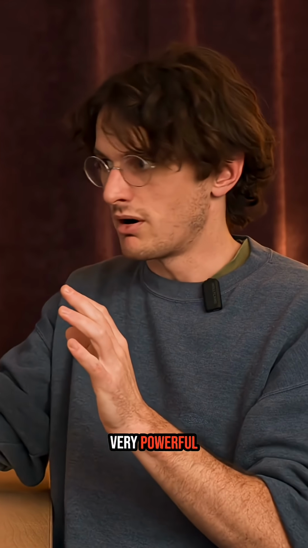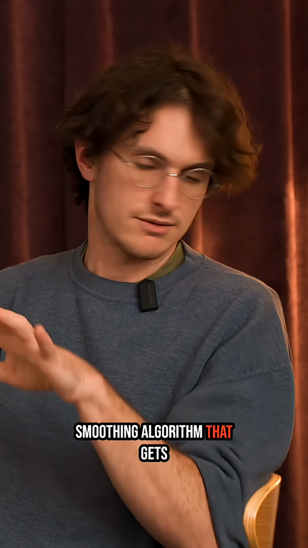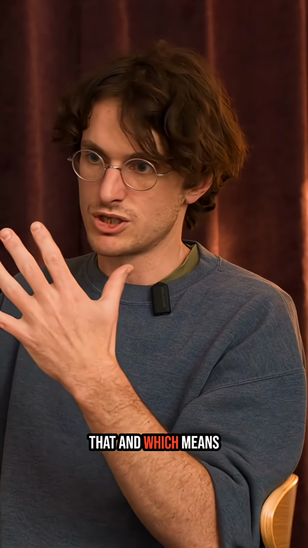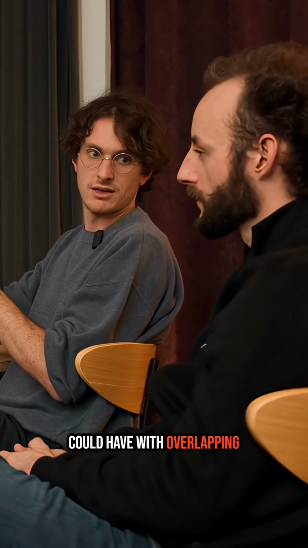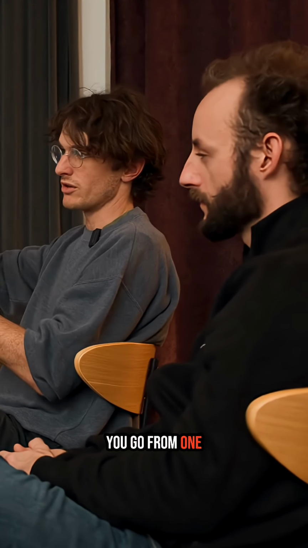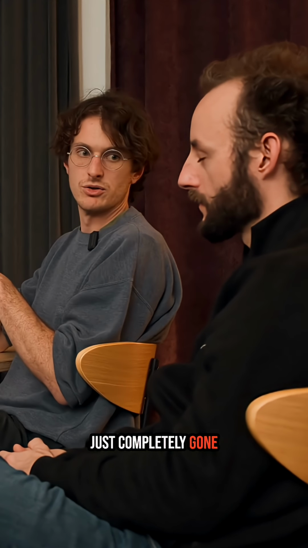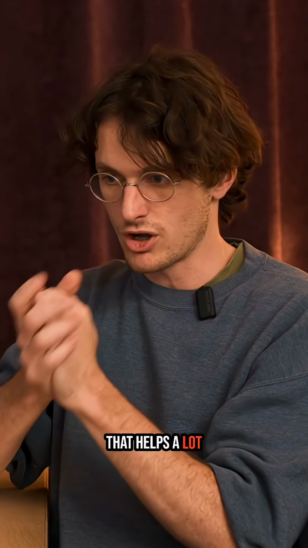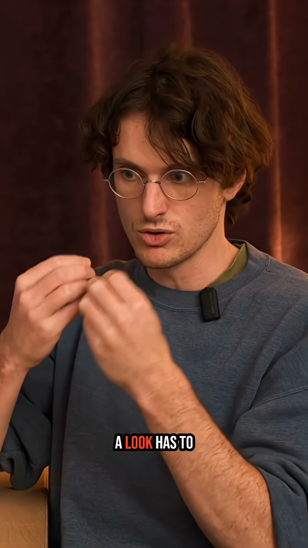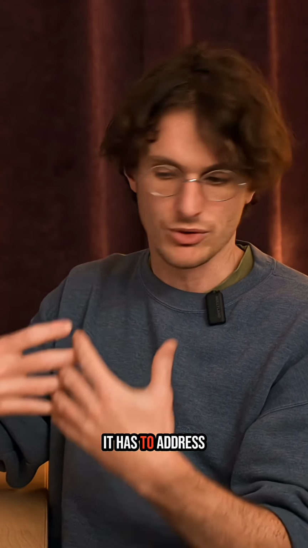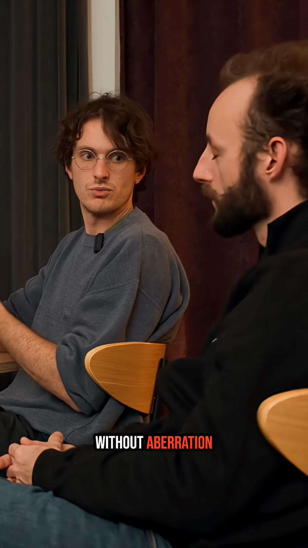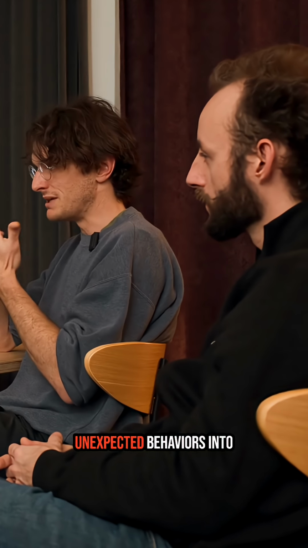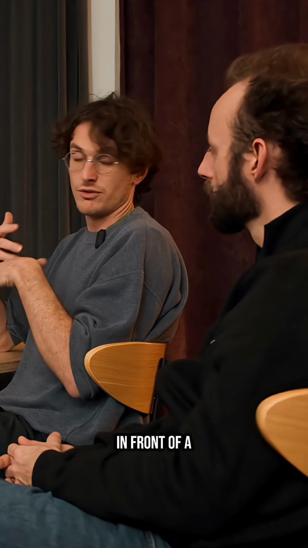We also have a very powerful smoothing algorithm applied on top of that, which means that a lot of the problems you could have with overlapping of the colors, the way you go from one vertex to another, are just completely gone. That helps a lot when you want to build a look, because a look has to be robust. It has to behave without glitches, without aberration, without unexpected behaviors in front of a lot of situations.